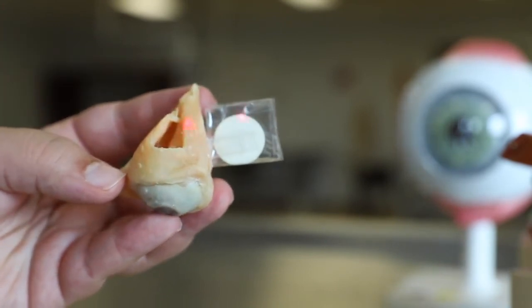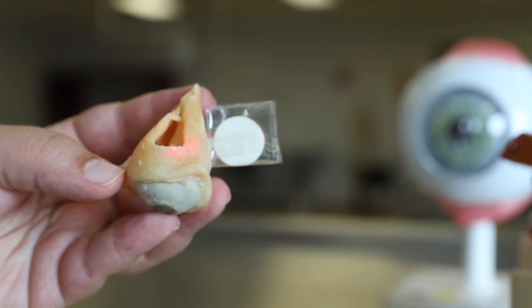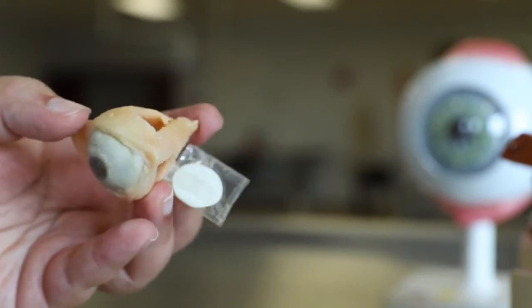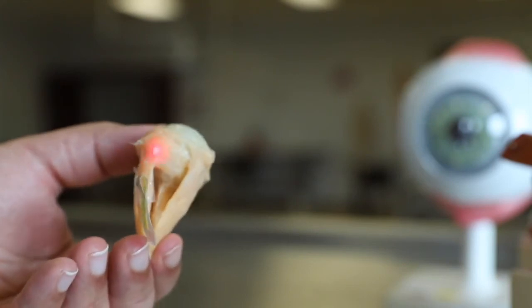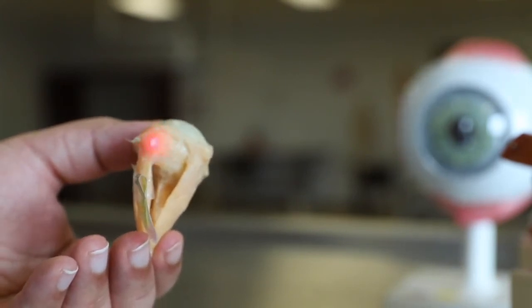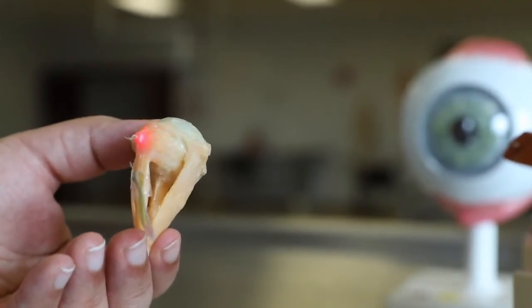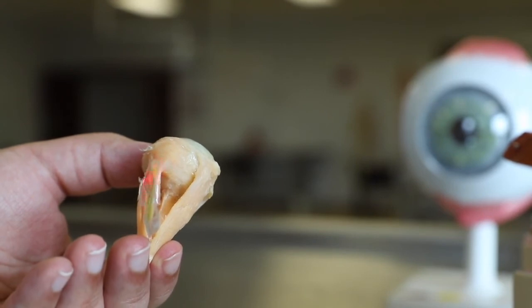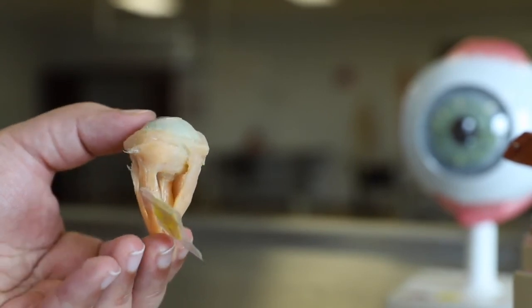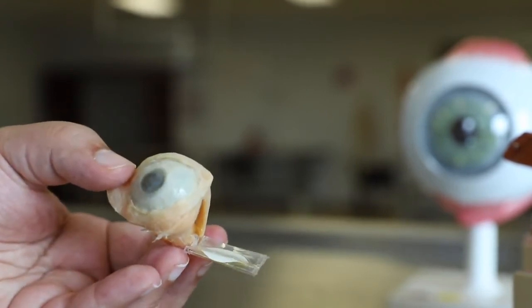This muscle is the lateral rectus, this part of the muscle is the inferior oblique, and that part is the inferior rectus. That's all the extraocular muscles.